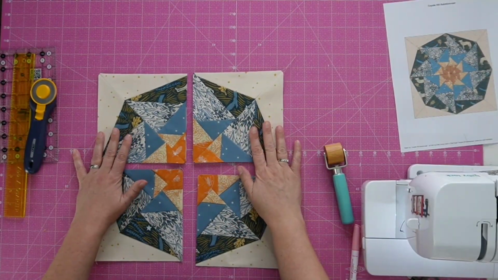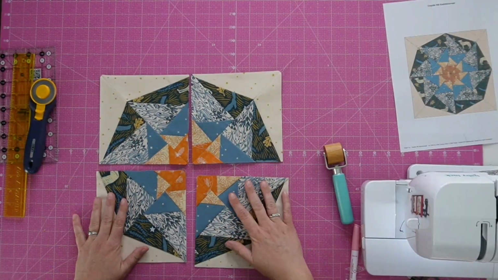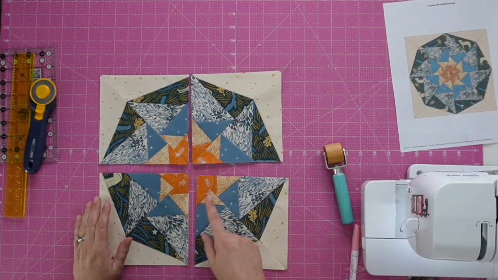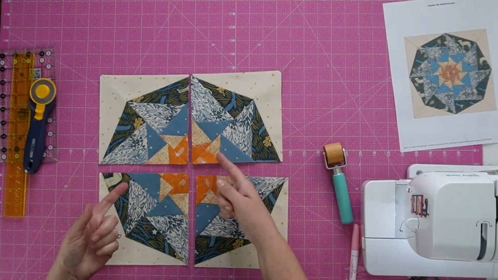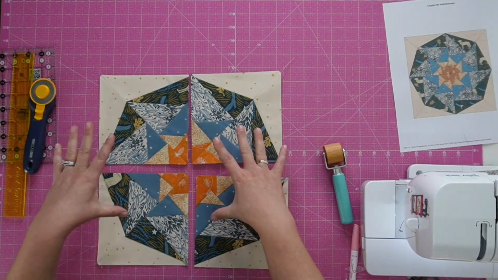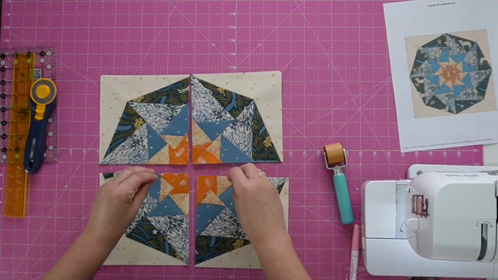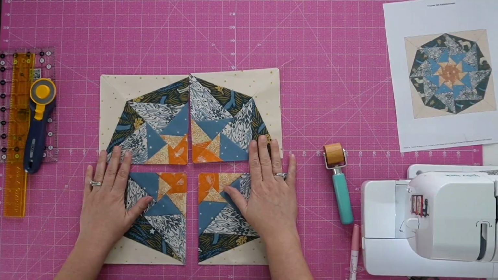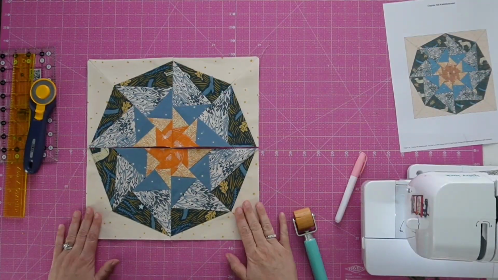All right, we have the 4/4, so I'm going to sew these two together and these two together, and then I'll need to do the same thing where I remove the paper in the seam allowance and press it on both of these, and then I will sew the whole thing together and I will have a completed block. Last seam.